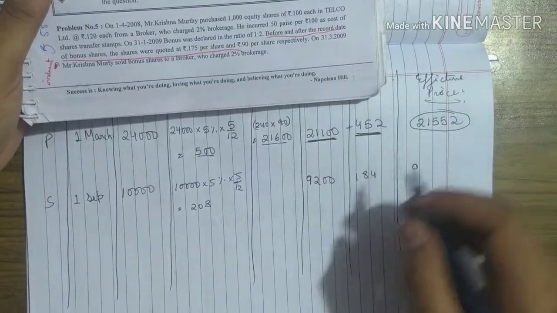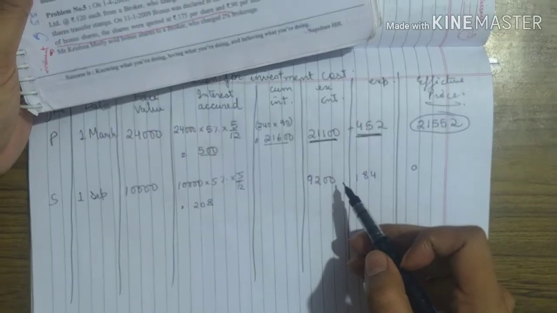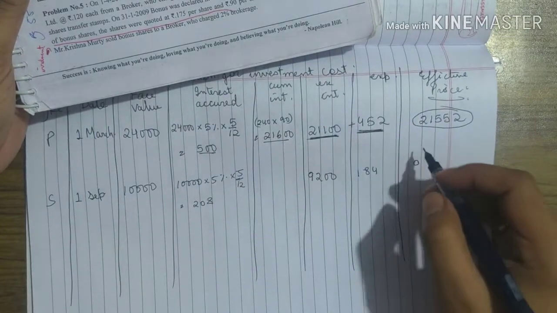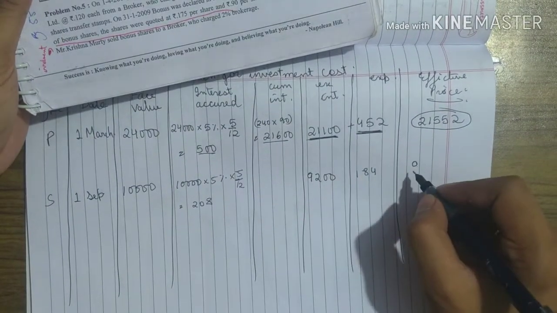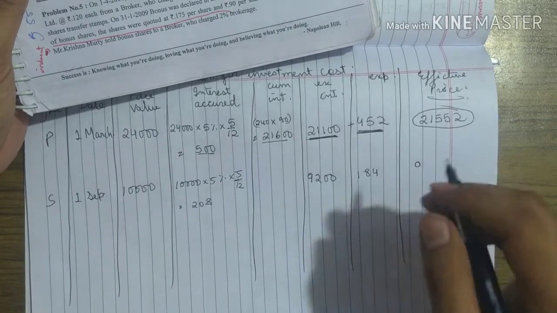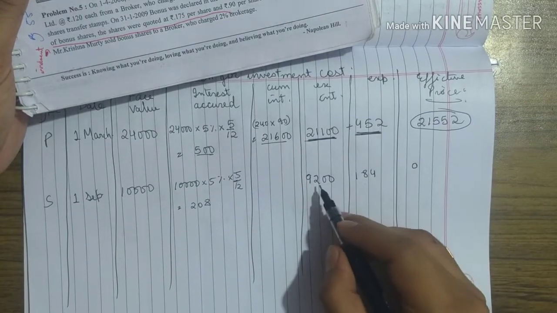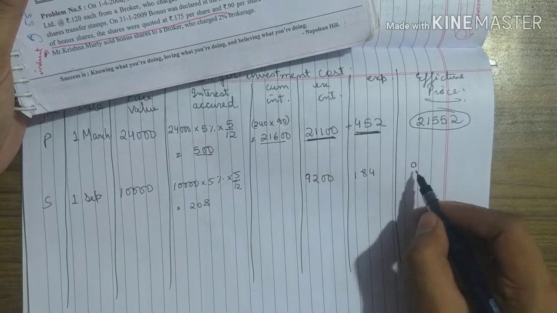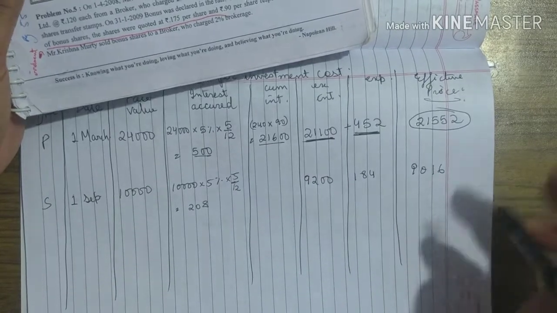The effective price will be ex-interest minus brokerage, because this is a sales entry, so we need to pay brokerage. So 9,200 minus 184 is 9,016.